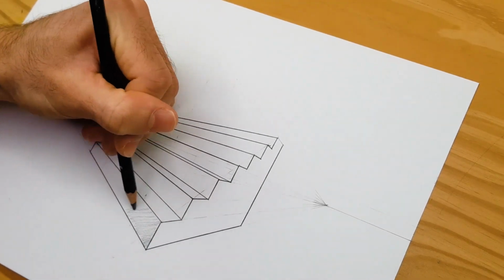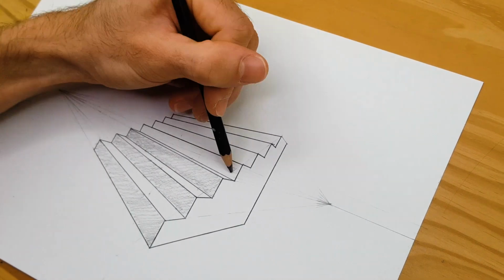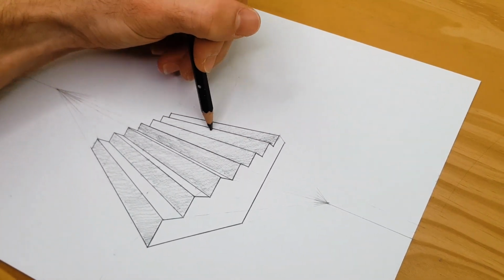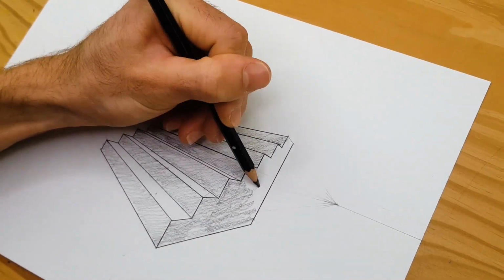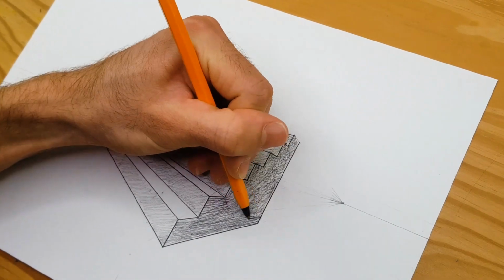Now, as we move on, we can start to incorporate some shading into the staircase drawing. We should have a realistic staircase drawing by now, to which we can begin to add shading. We can start to shade the structure by taking maybe a lighter pencil, something like a 2B pencil, and add some light shading to the different surfaces available.